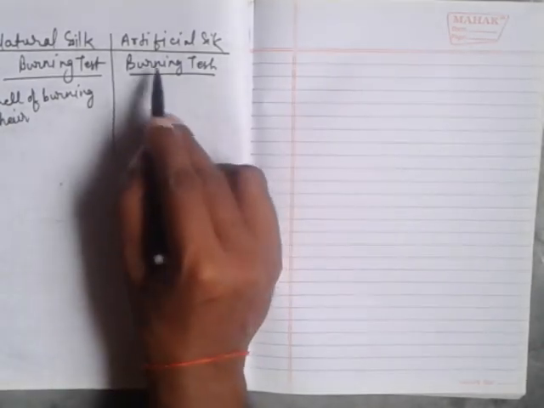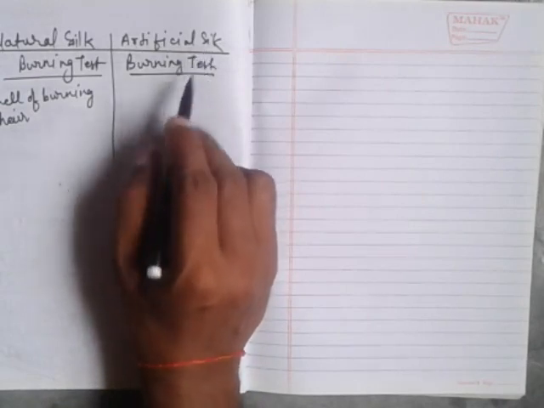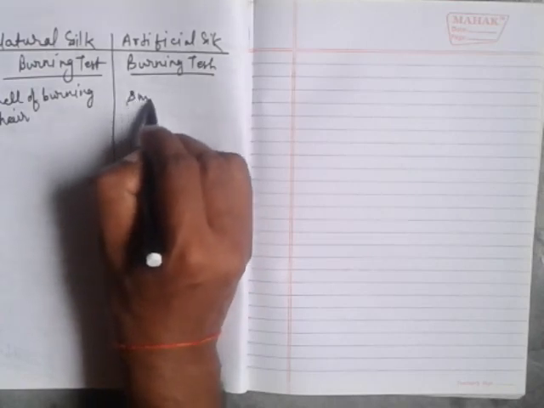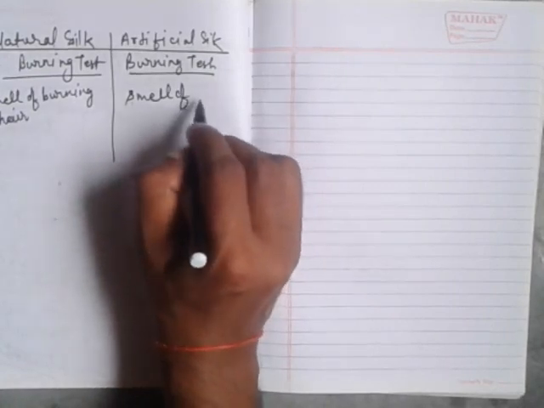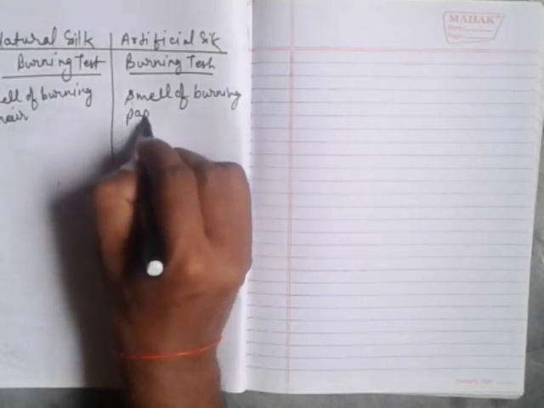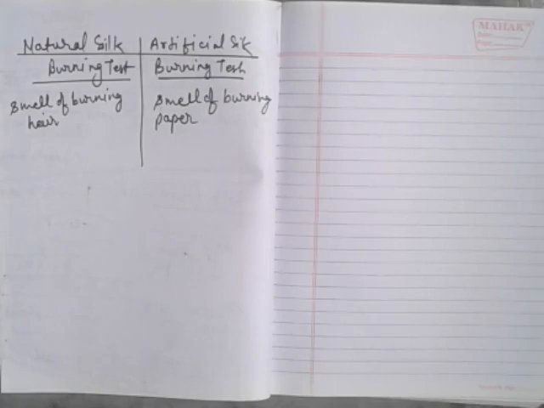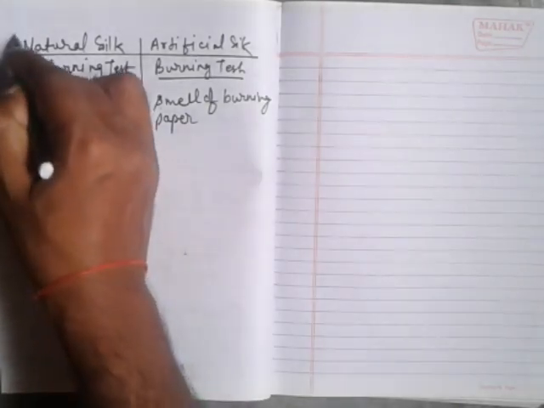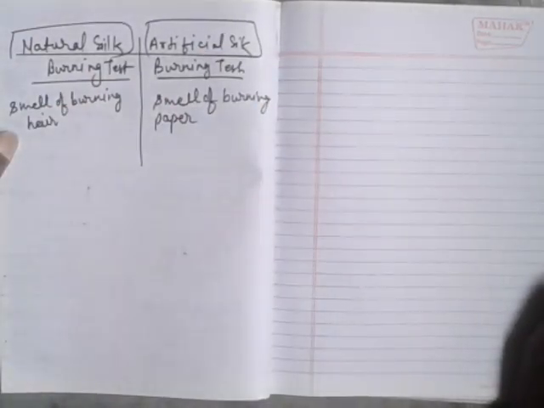And if you burn an artificial silk, it produces a smell of burning paper. In this way, we may differentiate between an artificial silk and a natural silk.